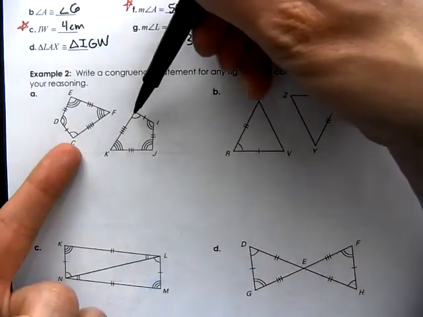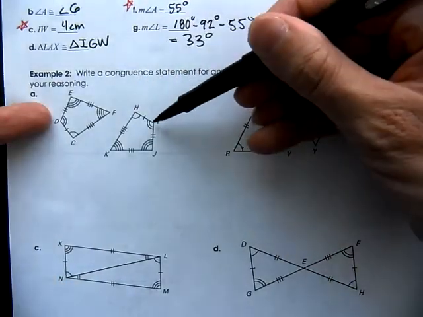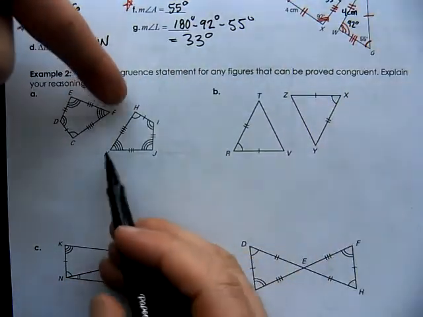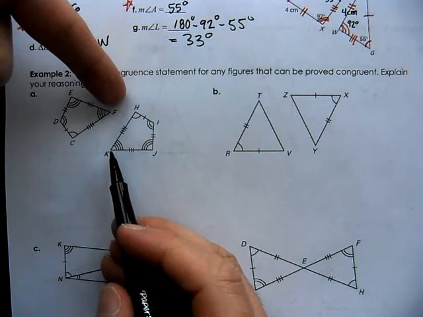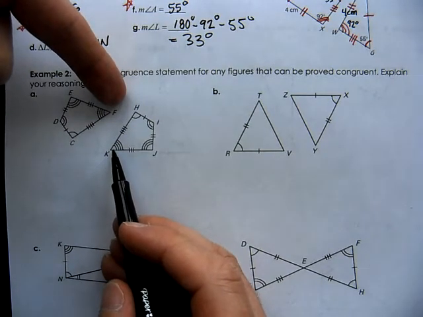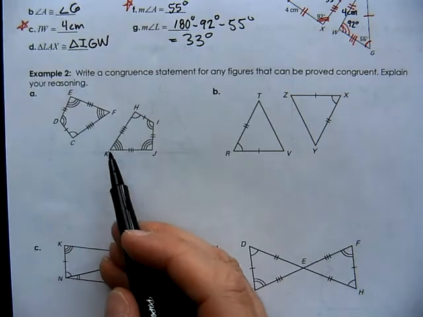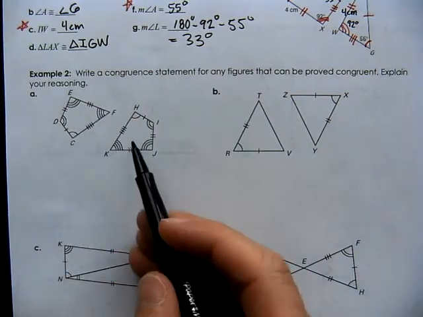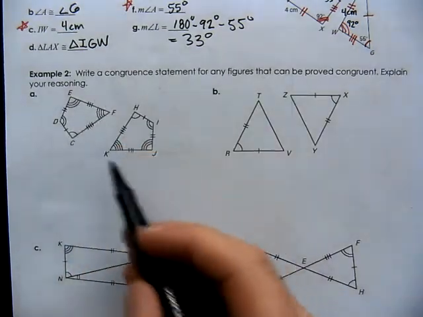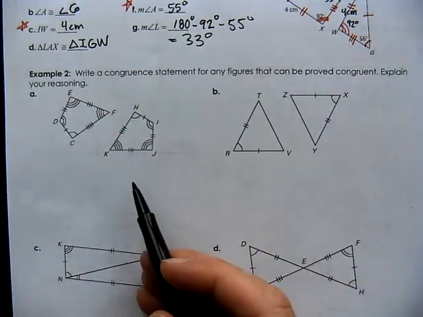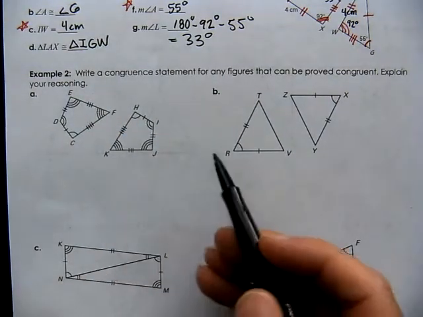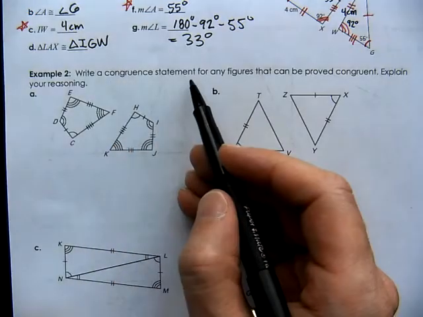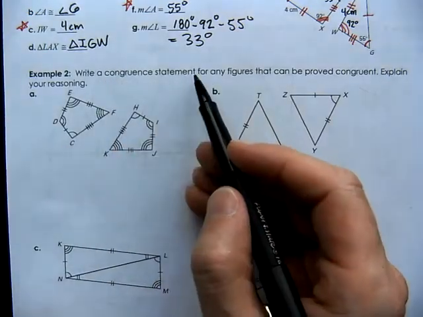We see angles with a single arc, a double arc, a triple arc, and a quadruple arc. So every pair of corresponding angles is congruent. And because we checked every single pair of corresponding parts, then we know that the figures as a whole will be congruent to each other. So we don't just say yes or no. We're going to write a congruent statement to say that yes, they are congruent.